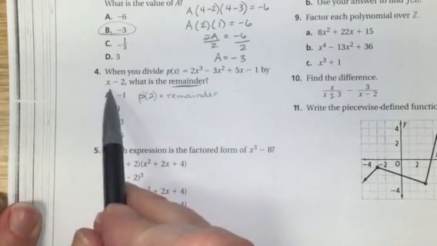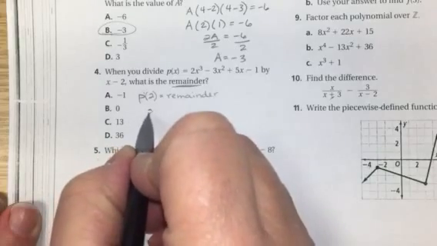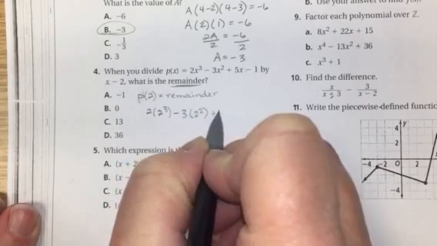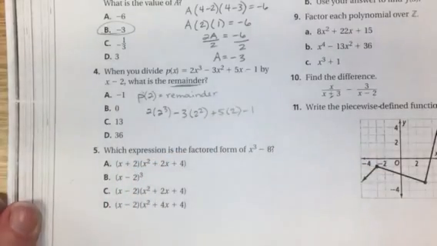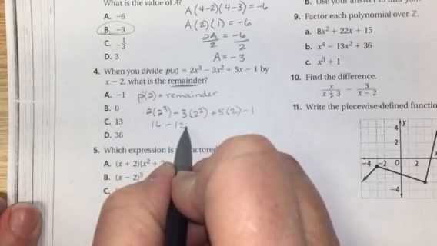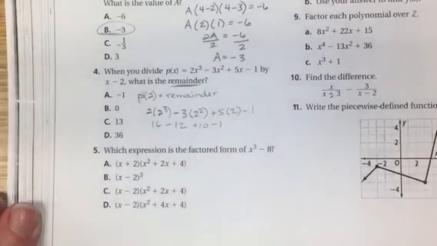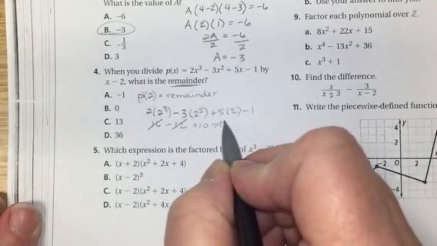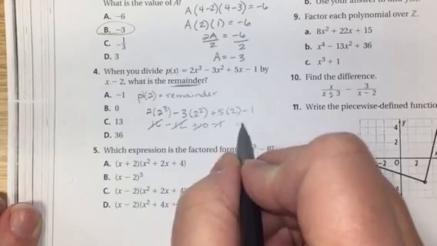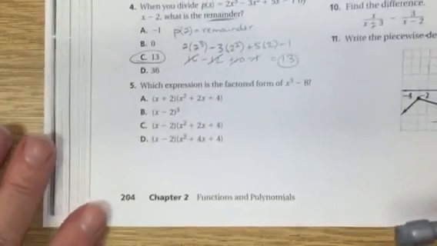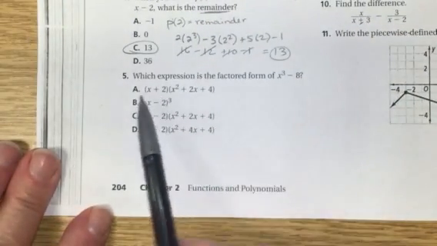If you want to divide by x minus 2 and find the remainder that way, then you can do that. So I have 2 times 2 to the third power minus 3 times 2 squared plus 5 times 2 minus 1. So that's 2 times 8 is 16, minus 3 times 4 is 12, plus 10, minus 1. 16 minus 12 is going to be 4, minus 1 is 3, plus 10 is going to be 13. So C is our answer. And you can use a calculator there if you are not comfortable with the arithmetic.